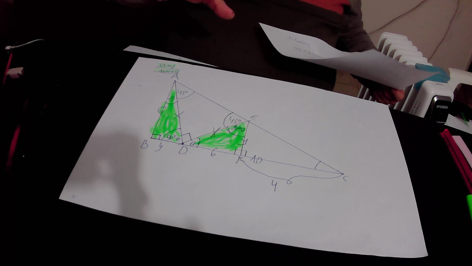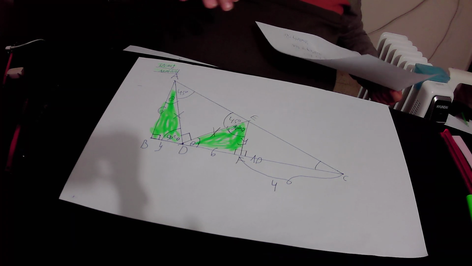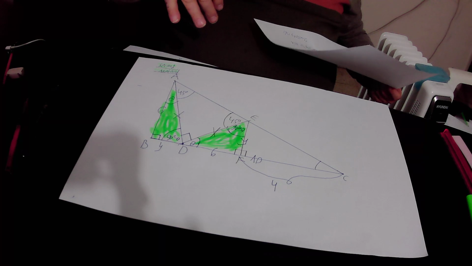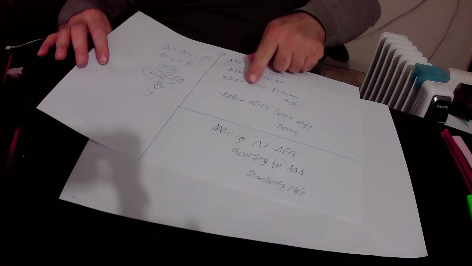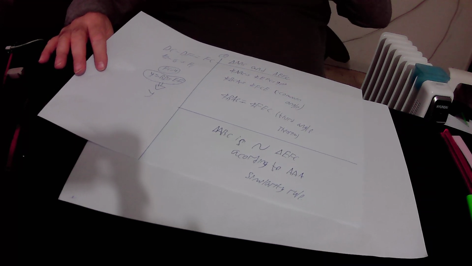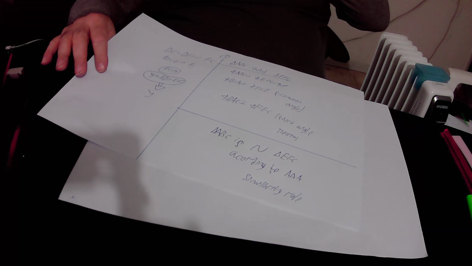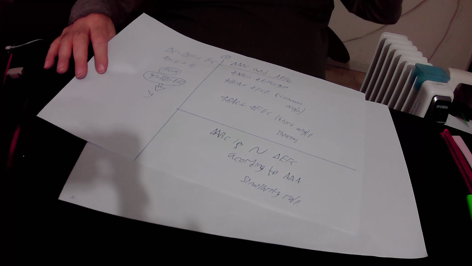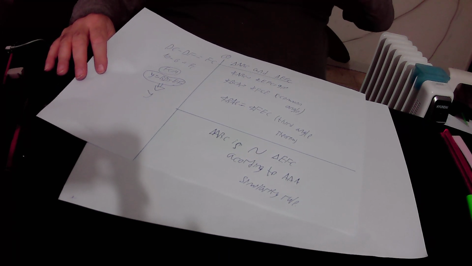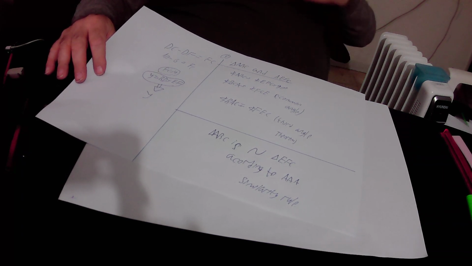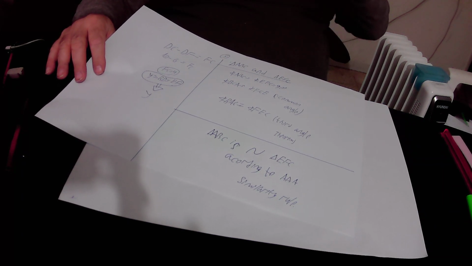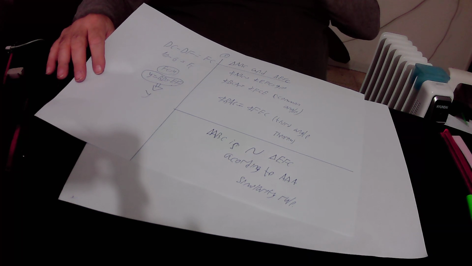So they have two angles that are equal to each other, and the third angle will be equal in both triangles according to the third angle theorem. The third angle BAC equals angle FEC according to the third angle theorem. That is to say, if two angles in one triangle are congruent to two angles in another triangle, the third pair of angles must also be congruent, because they must complete the sum of the angles in the triangle to 180 degrees.